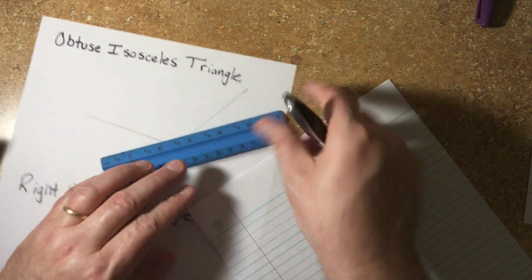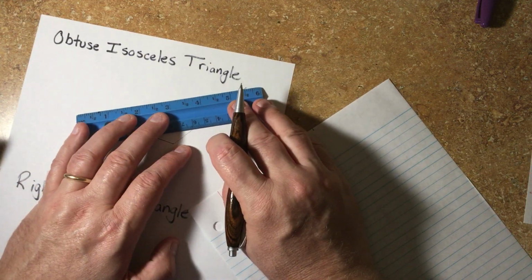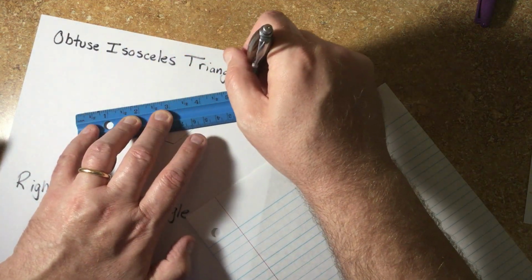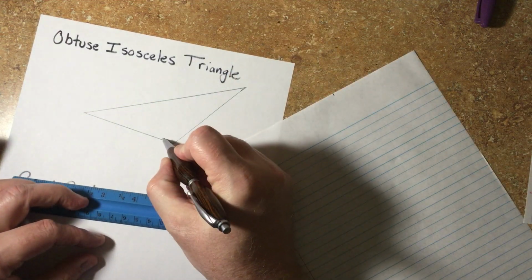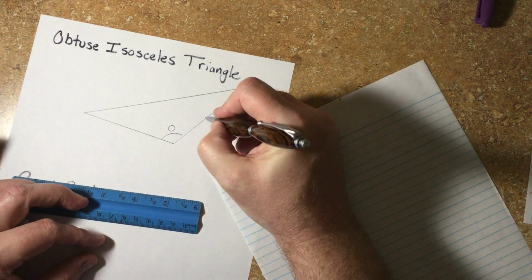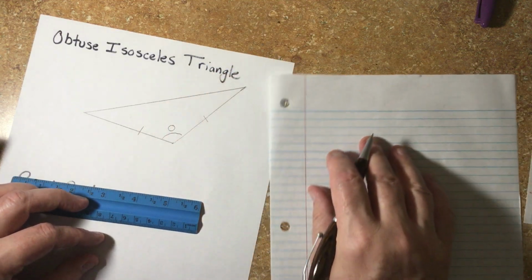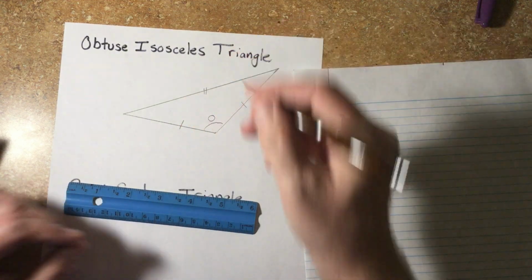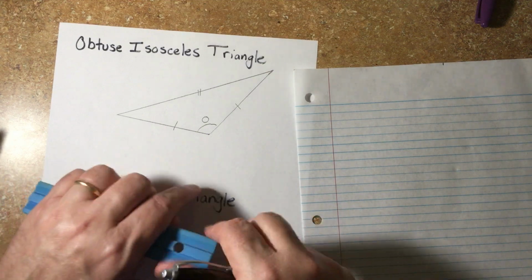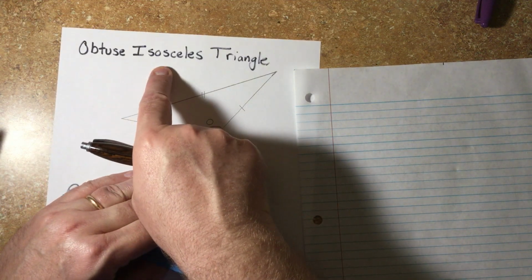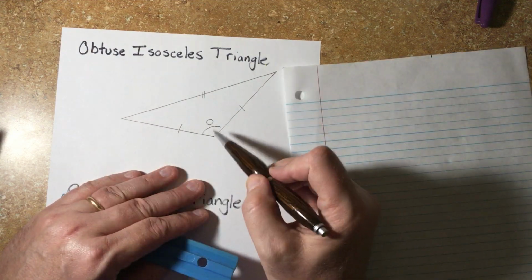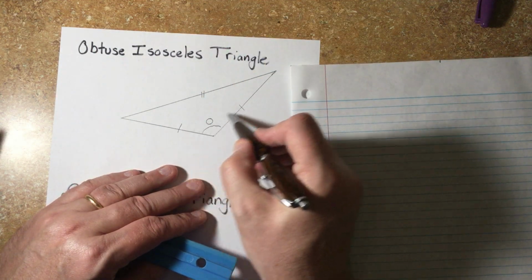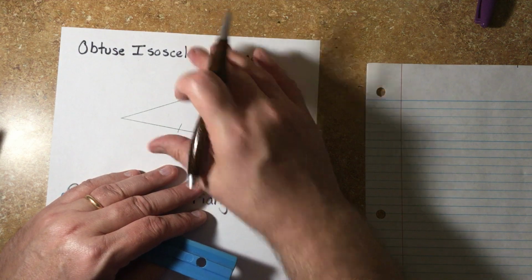And so now I just need to connect the two other points. If I line my straight edge up carefully here, and connect those two points. I know that this is an obtuse angle, and I know that these two sides are the ones that are the same length, and this one is different. So I have constructed an obtuse isosceles triangle. It's obtuse because it has the obtuse angle in it. It's isosceles because these two sides are the same length. So that would be our first one.